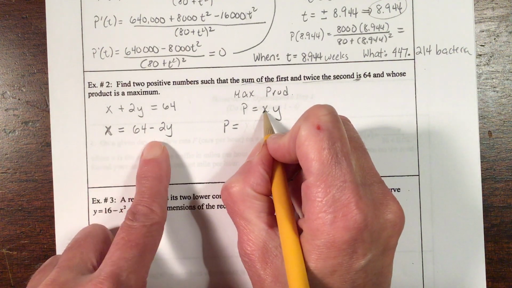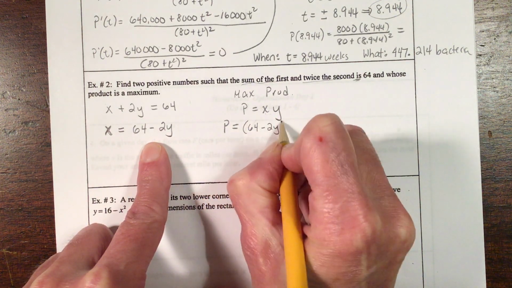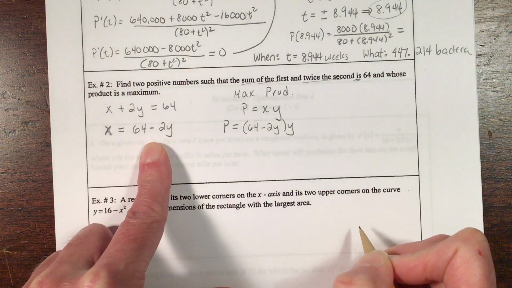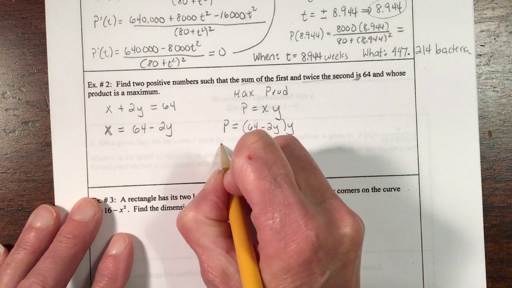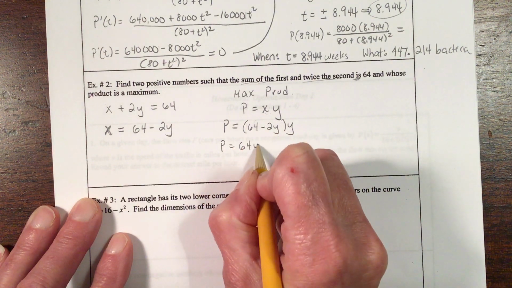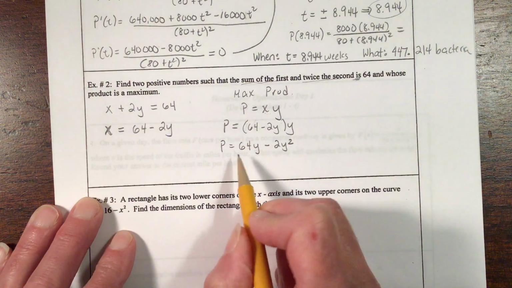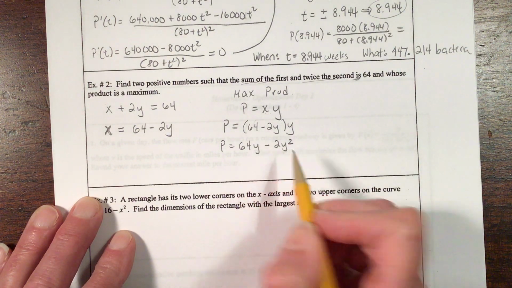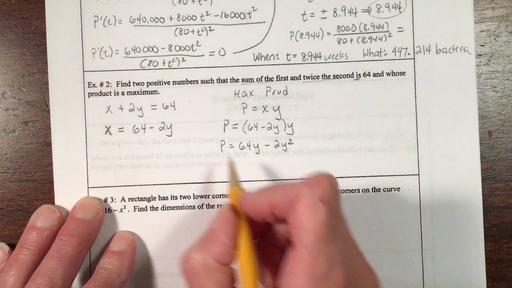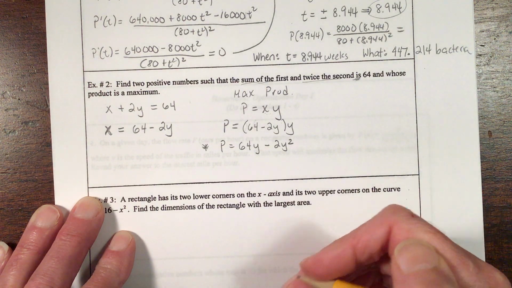I'm going to replace x with 64 minus 2y, times y. Distribute this out, make it nice and pretty for yourself. So we have 64y minus 2y squared. Now I have a function. It's all in the same variable, so here's where I'm going to start with the second part of the process: take the derivative, set it equal to 0, and solve.